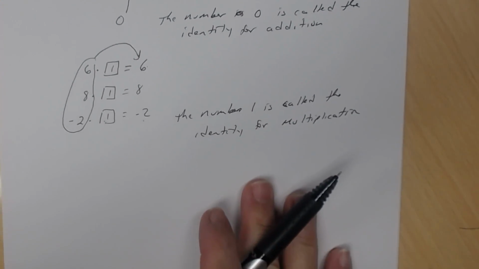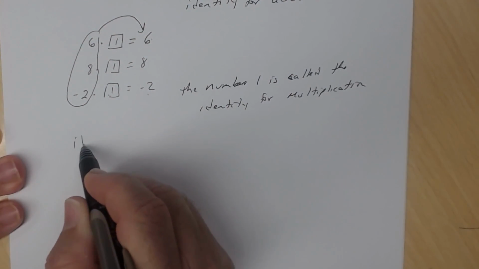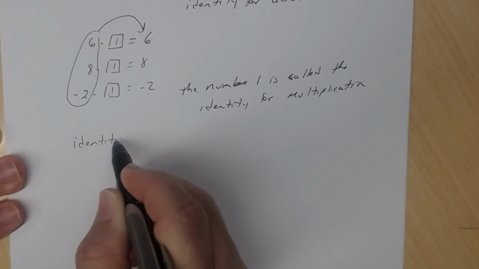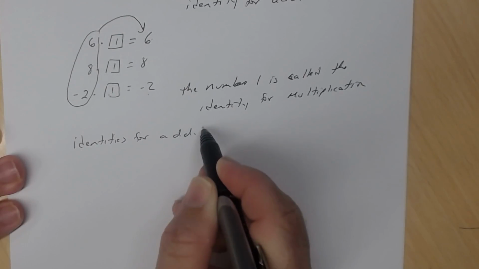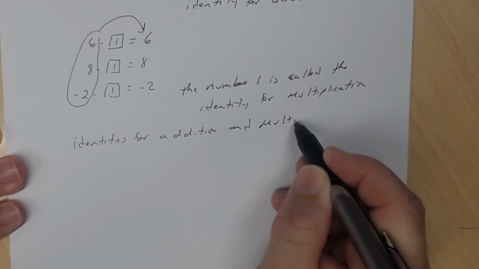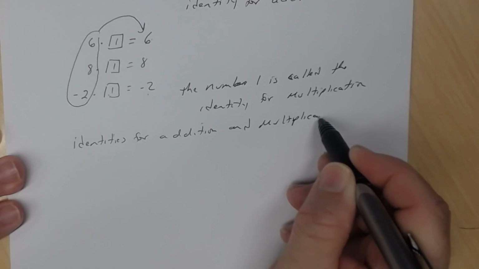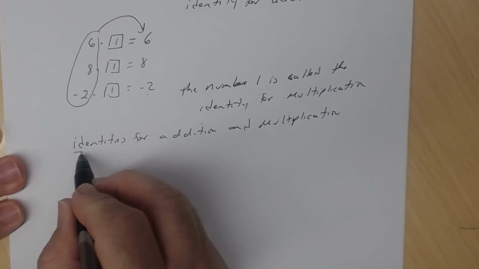All right, so in terms of a definition, let's just look at this. So the identities for addition and multiplication. All right, so let's talk about this.